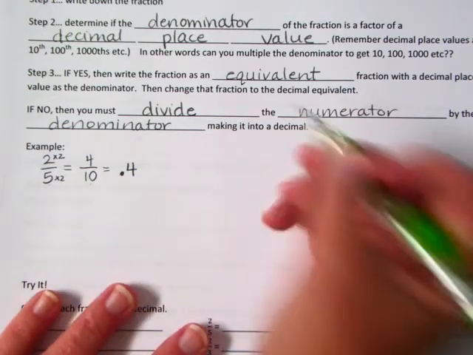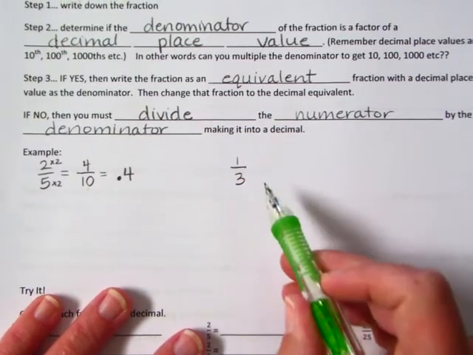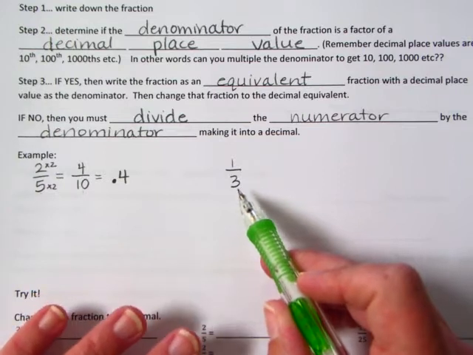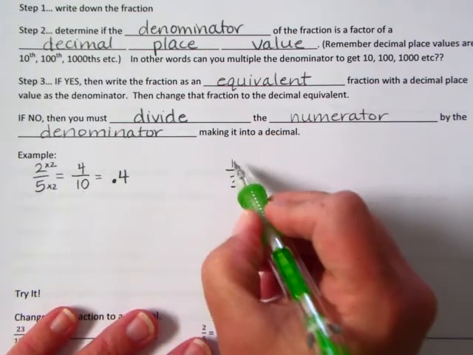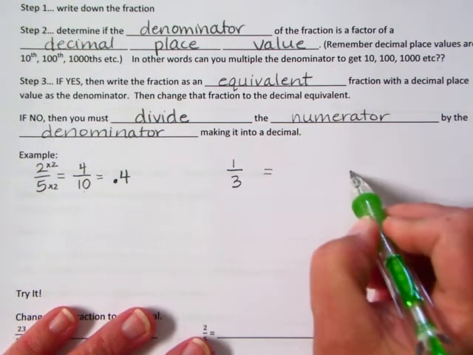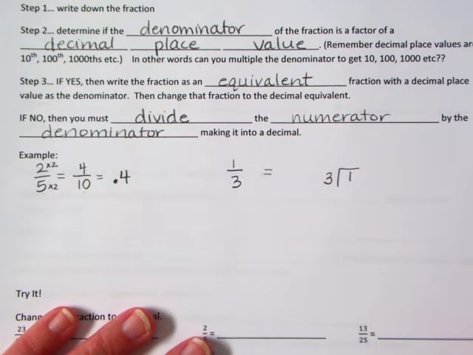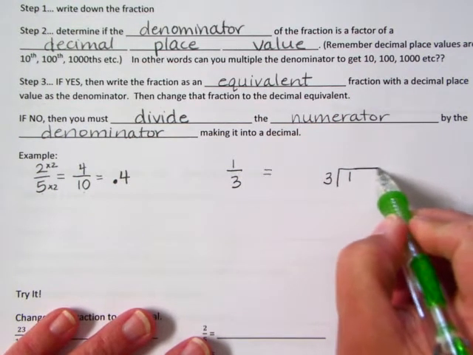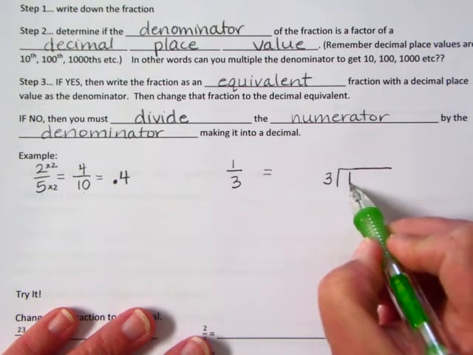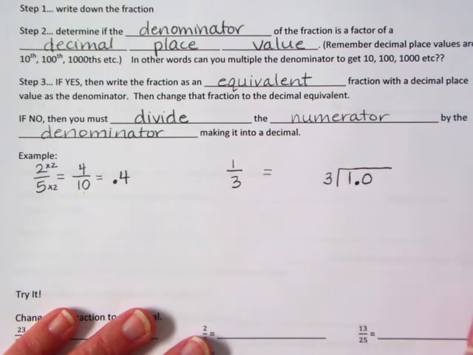Moving on. If we have a fraction like 1/3, 3 is not a factor of 10, 100, or 1,000. So we must take our numerator to change this to a decimal. We must take our numerator and divide it by our denominator. So we have 1 being divided by 3. Well, 3 can't go into 1, so we have to add a decimal and a 0.